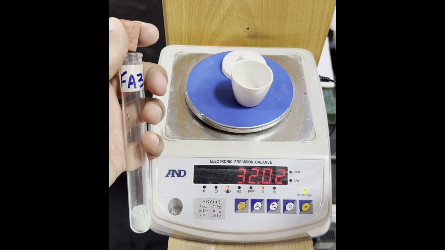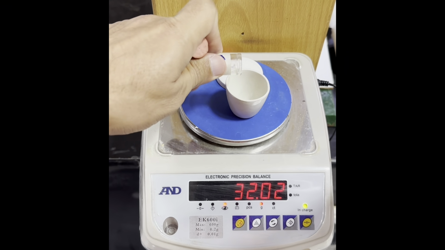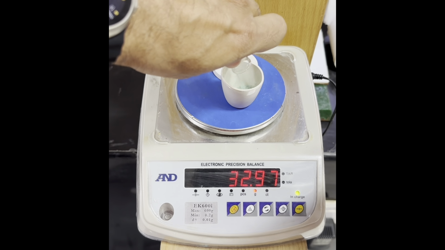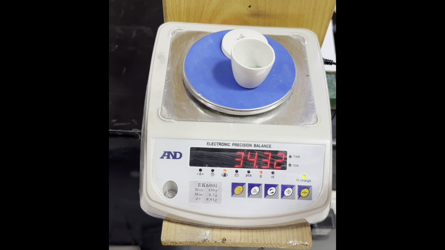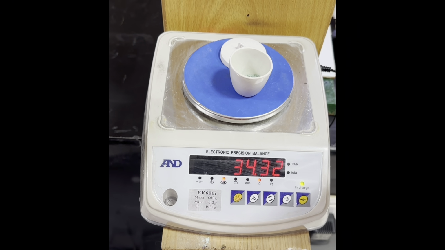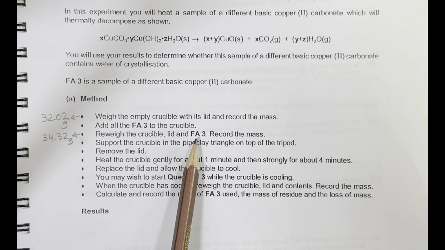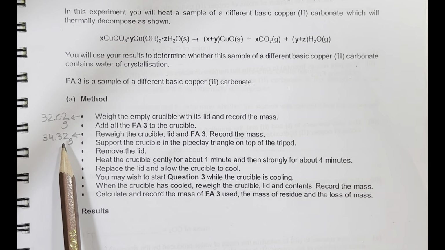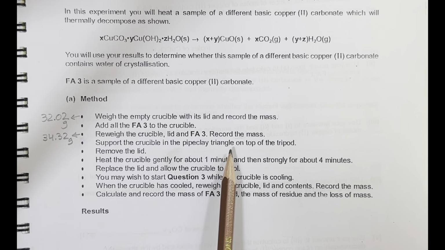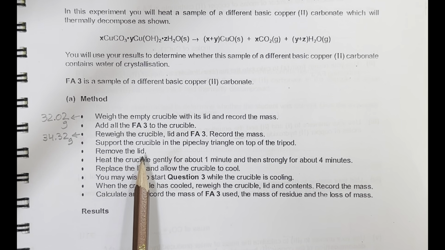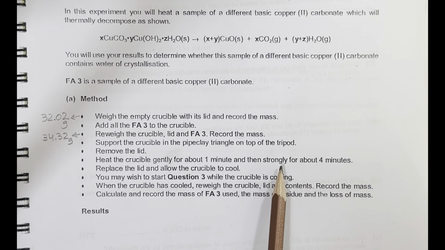Now let's transfer this FA3 into the crucible and record the mass of crucible with lid and FA3, 34.32. Mass of crucible, lid and FA3 is 34.32 grams. Next, support the crucible in a pipe clay triangle on the top of the tripod. Remove the lid and then heat the crucible gently for 1 minute and then strongly for about 4 minutes. So let's do it now.